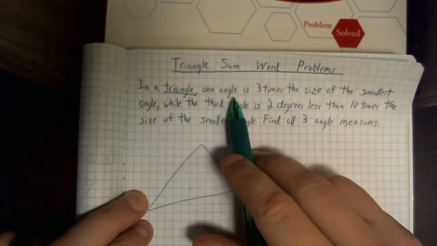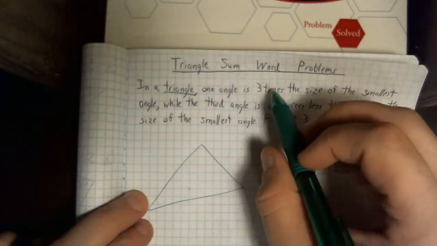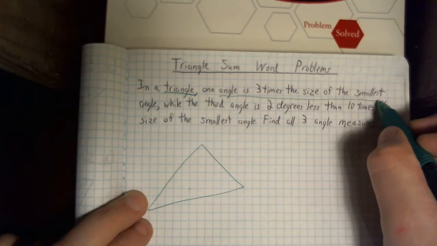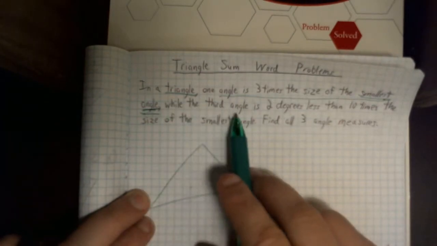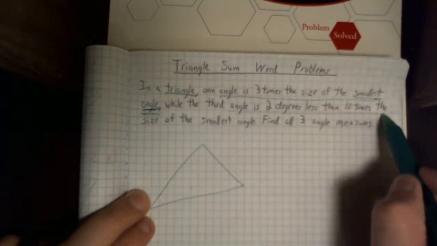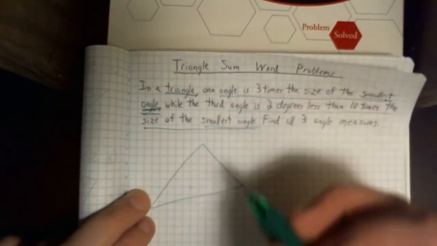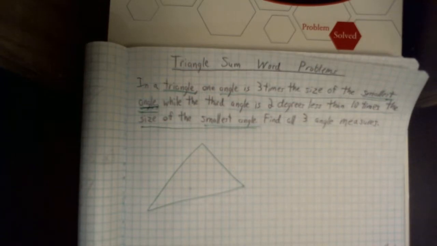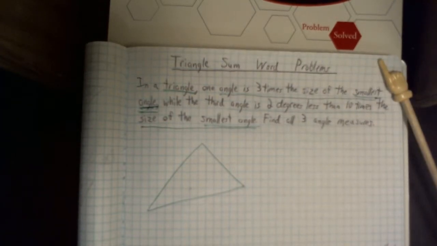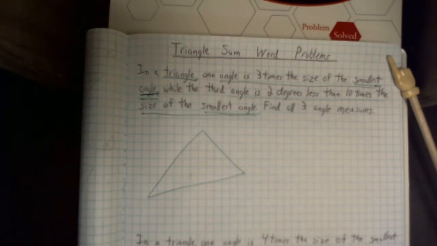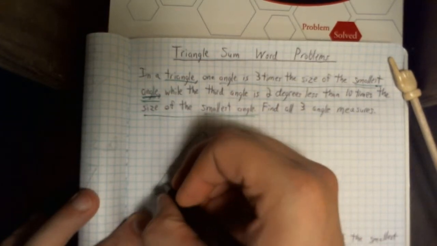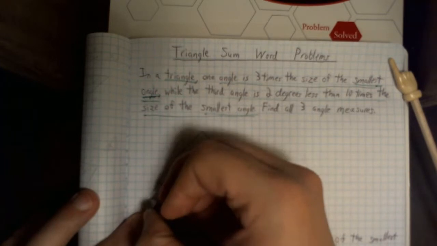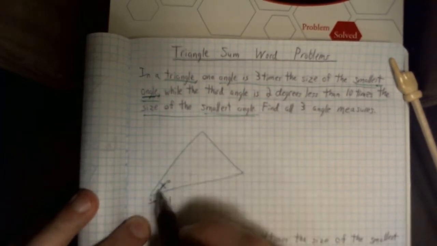So this piece of information says that one angle, so we know that we're talking about angles in particular, is 3 times the size of the smallest angle. That smallest angle popped up again. While the third angle is 2 degrees less than 10 times the size of the smallest angle. Now, it doesn't tell us the size of the smallest angle, but that's not really a problem. Because if we don't know in math what something is, we can very easily just put down a variable for it. So we don't know the smallest angle, or where it's located for that matter, so let's just pick an angle, and let's just throw in a variable for it. This is our smallest angle. Let's just call it x for right now.